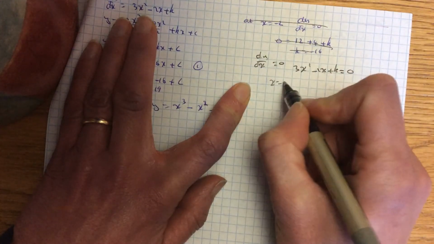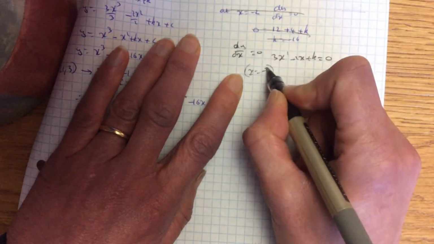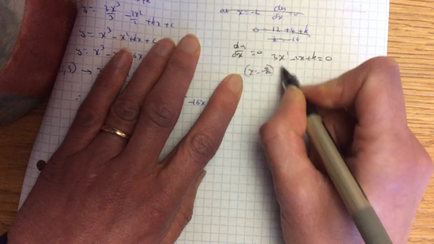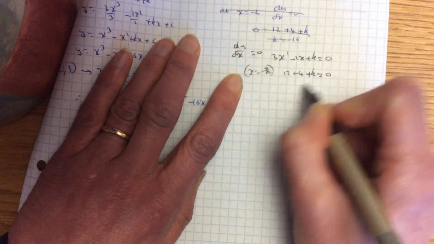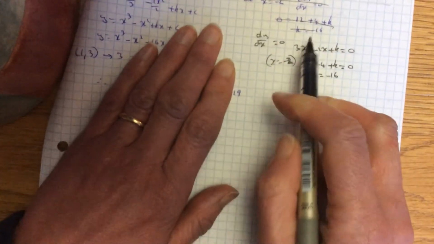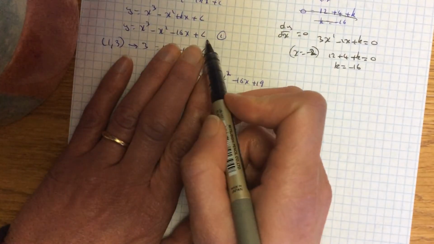So x equals minus 2. So working this out, I jumped ahead of myself there. So 4 times 3 is 12, plus 4, oh sorry, I had made a mistake. So k is minus 16, sorry. Should have left that in there. Right, so I've got k to be minus 16.